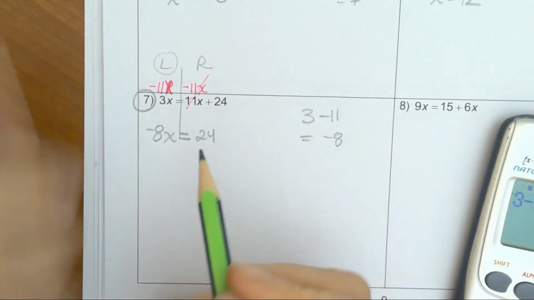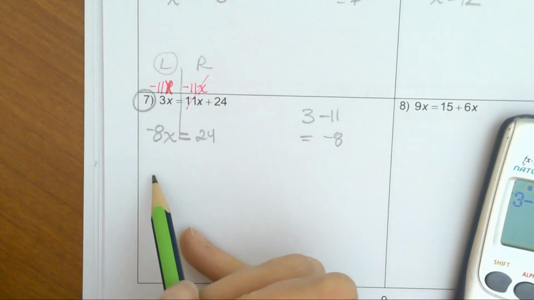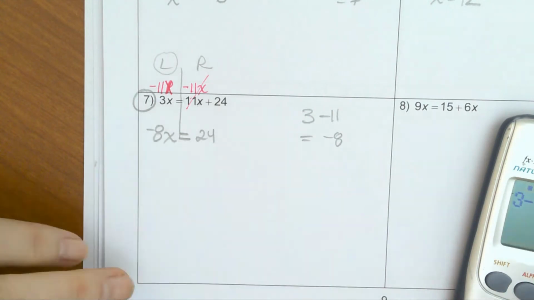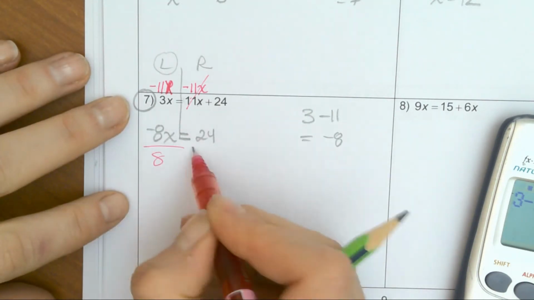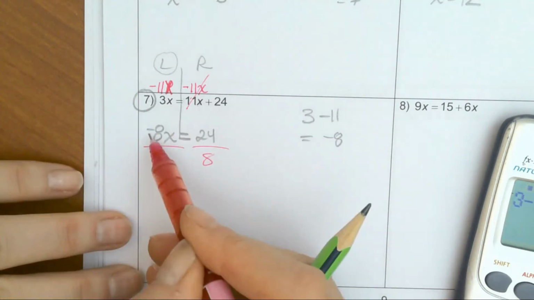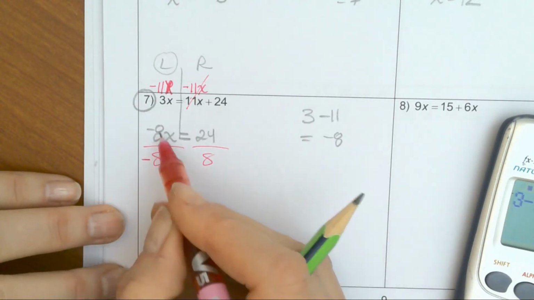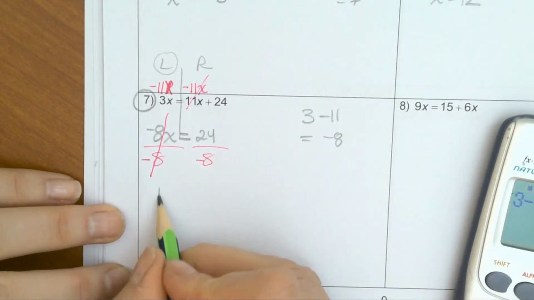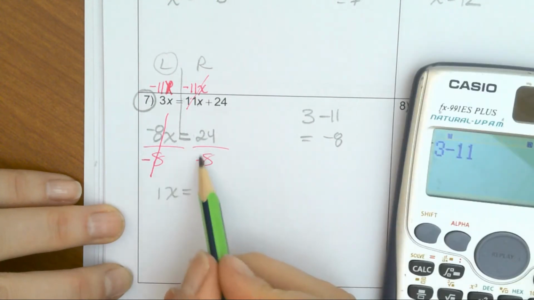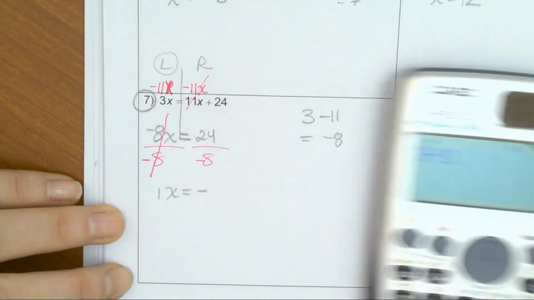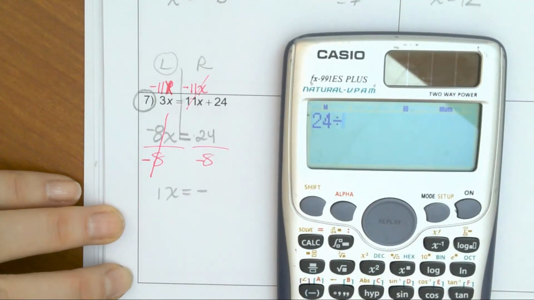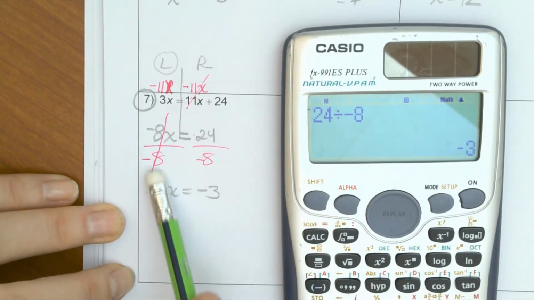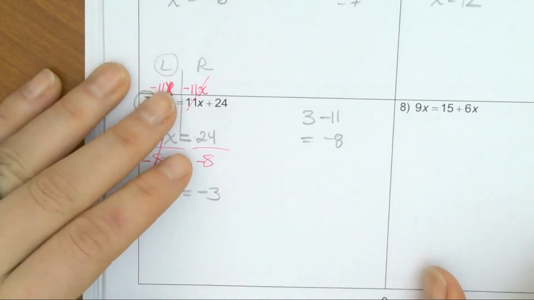So all I'm doing is taking all the letters and moving them to the left. Now, who's my best friend? 8. So I have to get rid of my best friend. Wait a minute, that's negative 8. So make sure you do it exactly the same. It has to be negative 8, negative 8. Same, same. So that's 1. So 1x equals, well, they're not the same. This is positive, this is negative, so it's going to be a negative. 24 divided by negative 8 is negative 3. I don't have to write the 1. It can hide.